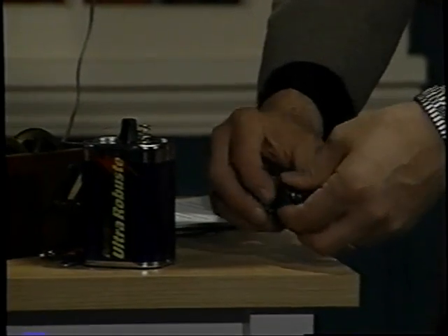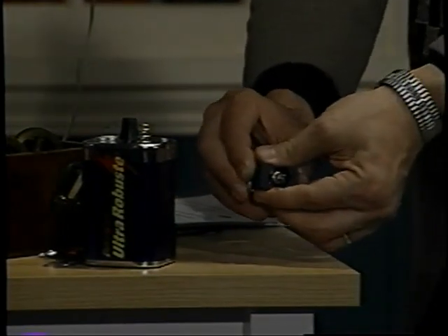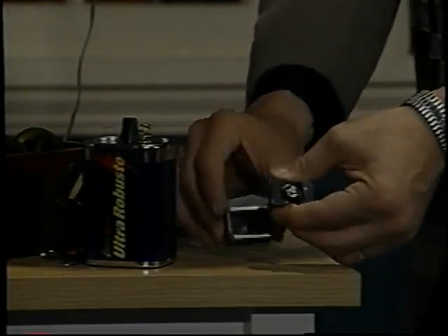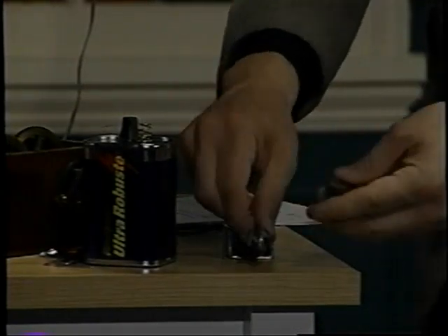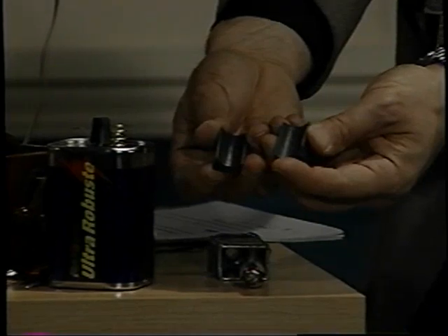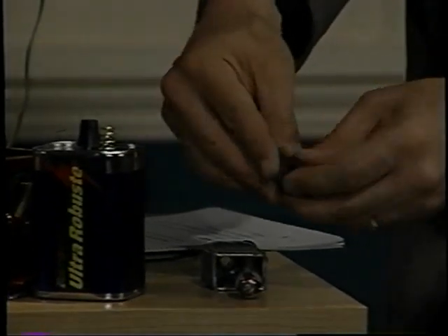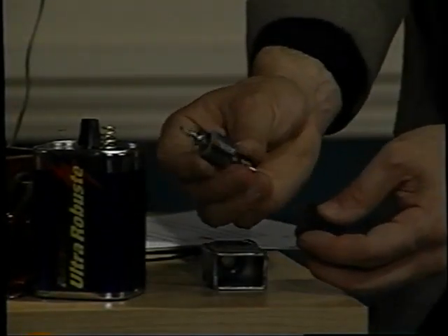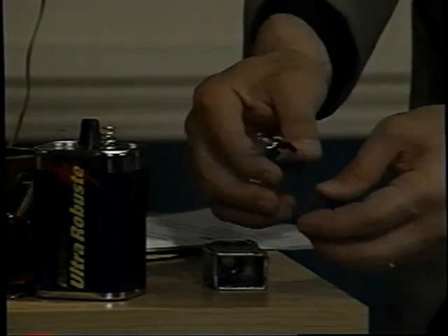In many simple electric motors, for example, the kind you'll find in most electric razors, you'll find permanent magnets which are fixed into the casing of the motor. And then you'll have a rotor which has little coils of wire which form electromagnets.